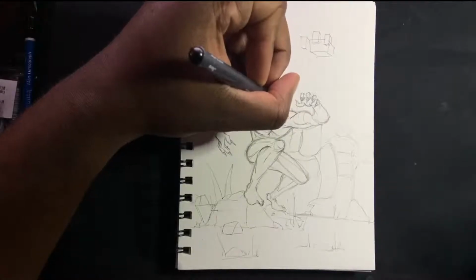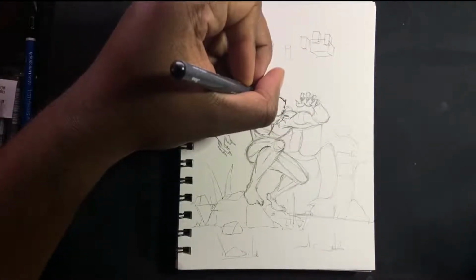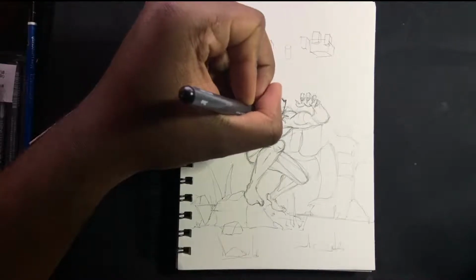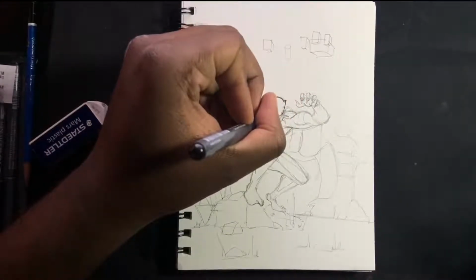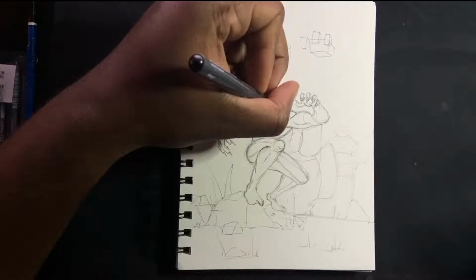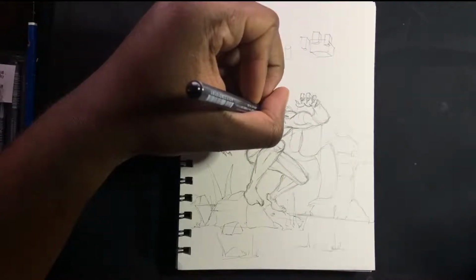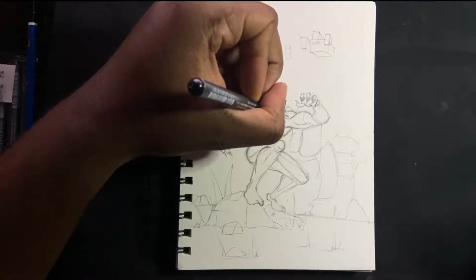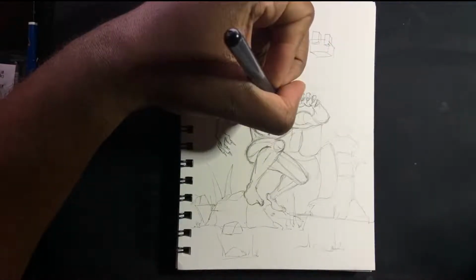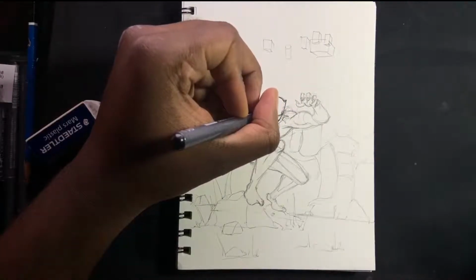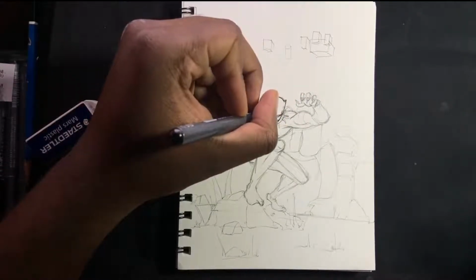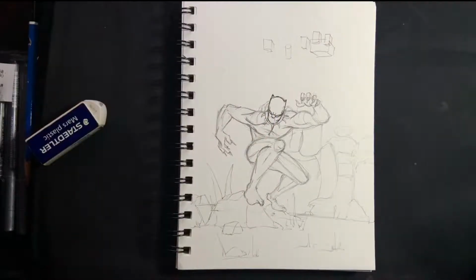The head is very important. Now I'm using a very light line weight. Just like that. Not too much detail. Really careful. Just like that. Just like that.